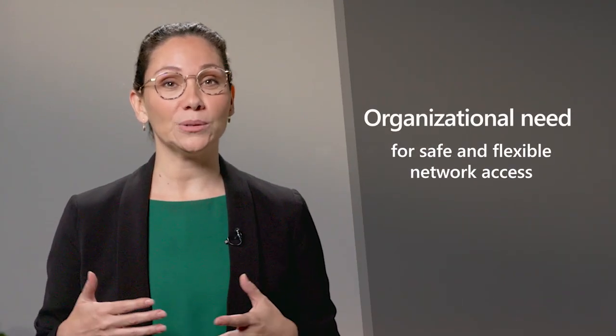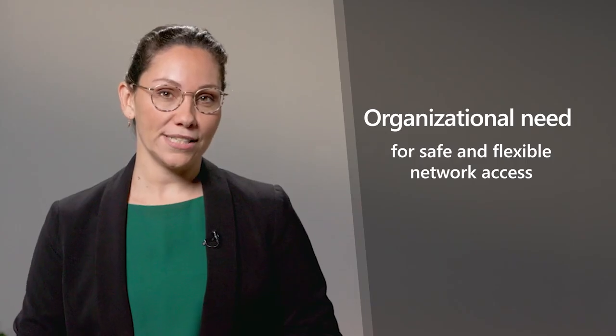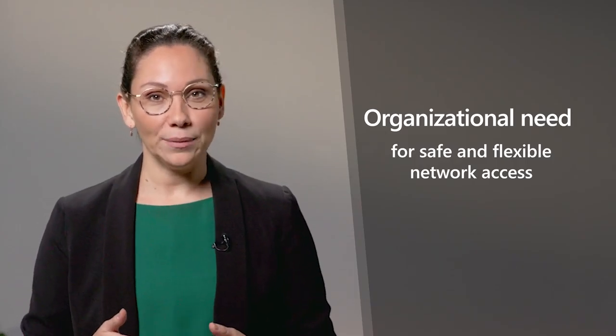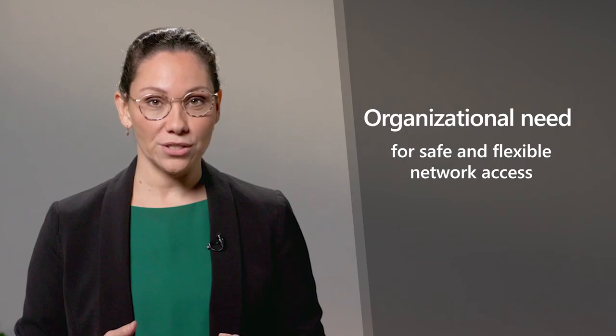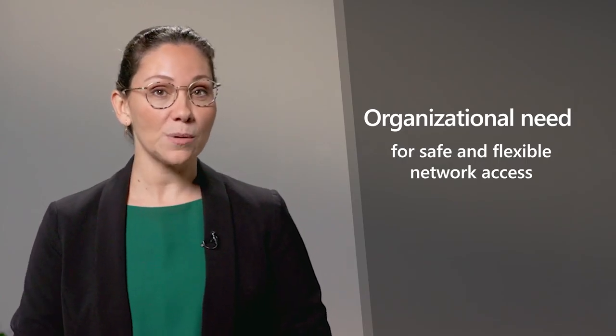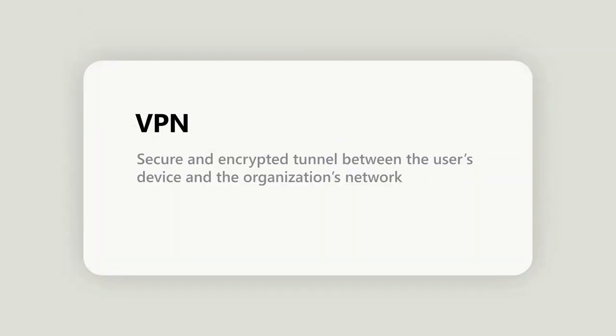Let's start with the organizational need for VPNs. In a typical organizational setup, employees often access company resources and sensitive data from various locations, including their homes, public Wi-Fi hotspots, or while traveling. Without proper security measures, these connections can be vulnerable to cyber threats, such as man-in-the-middle attacks, eavesdropping, and data breaches. One of the most effective security measures against these threats is the deployment of VPNs. VPNs establish a secure, encrypted tunnel between the user's device and the organization's network. This ensures that confidential data transmitted over the internet remains protected from prying eyes.